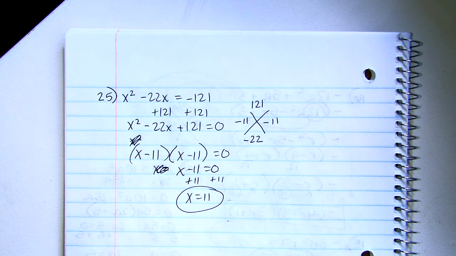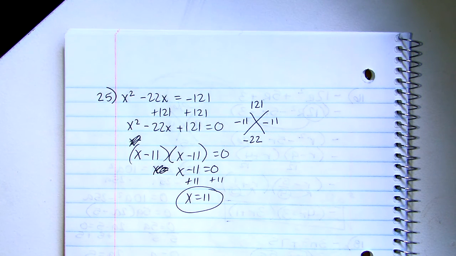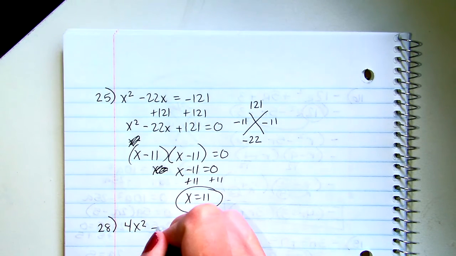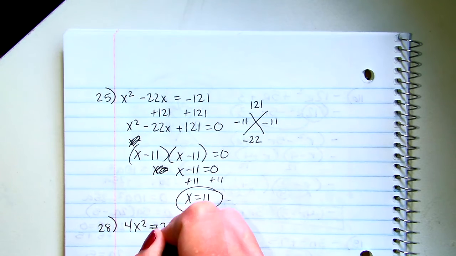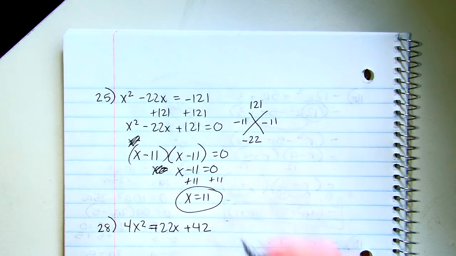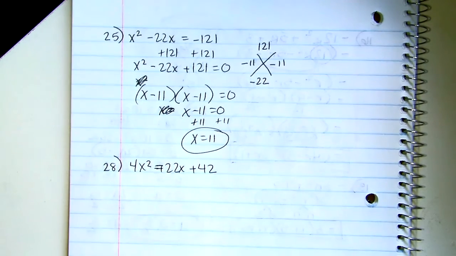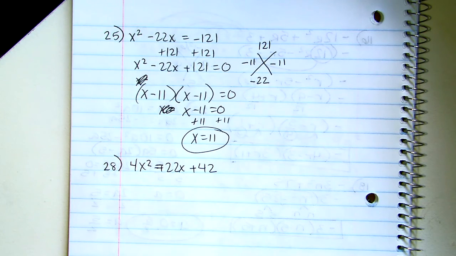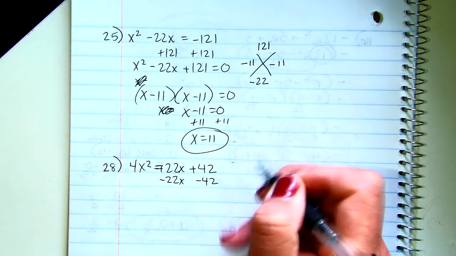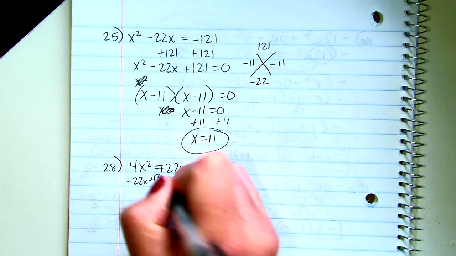All right. Now lastly, let's do number 28. On number 28, I have 4x squared plus 22x equals 22x plus 42. Once again, in this particular grouping, we need it to say equals 0. So I'm going to begin by minusing the 22x and minusing the 42. So I get 4x squared minus 22x minus 42 equals 0.